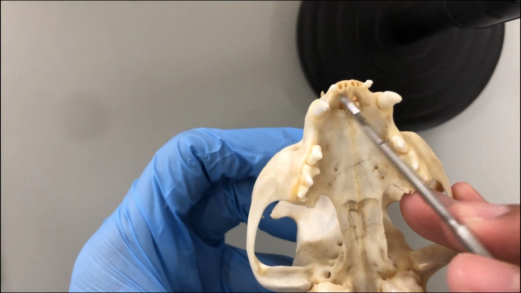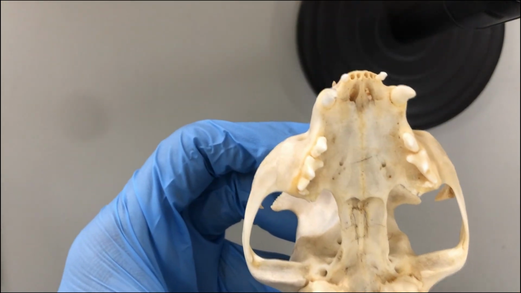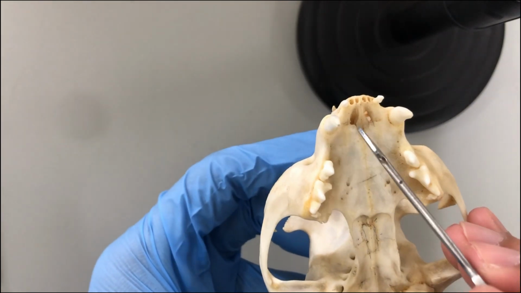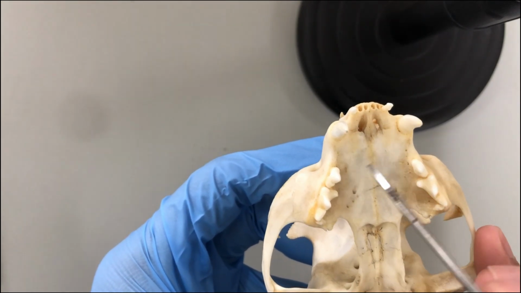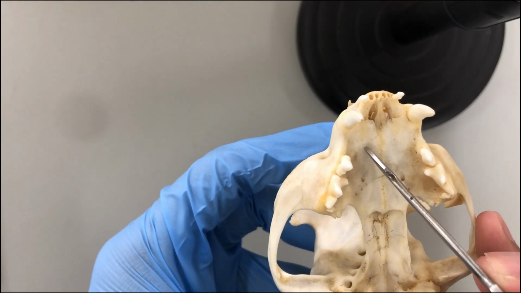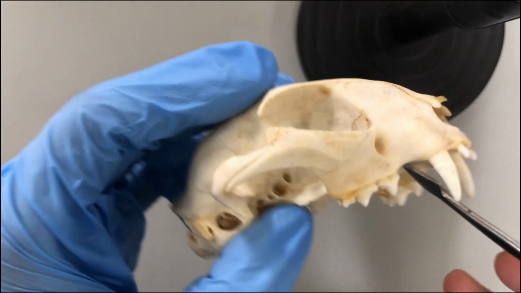And on the palate, the portions that form the hard palate are the palatal processes. Palatal process of premaxilla, palatal process of maxilla.